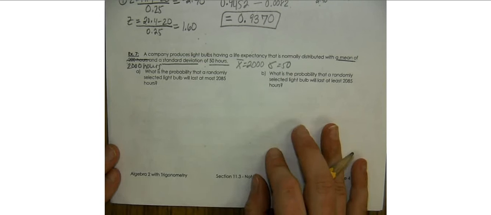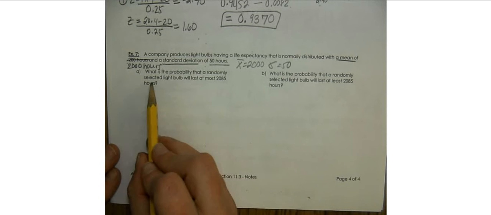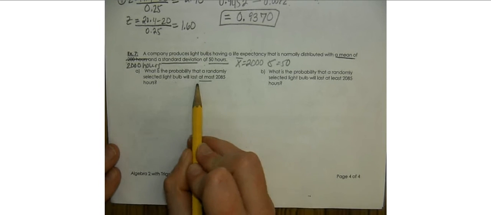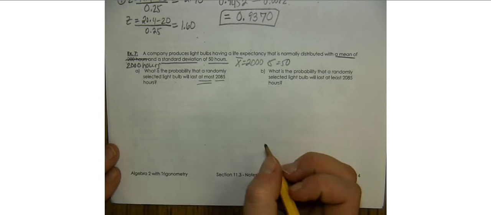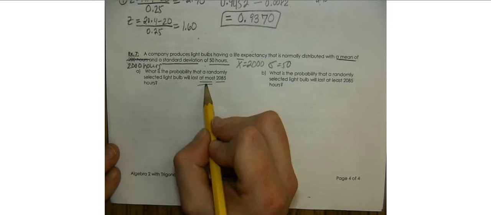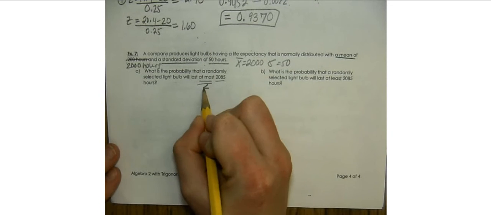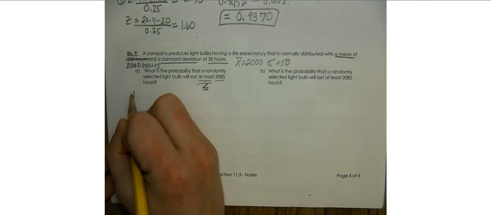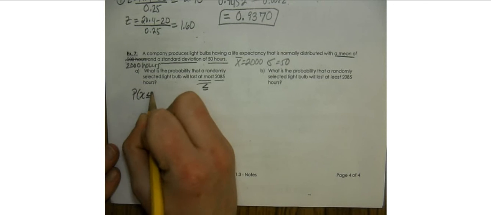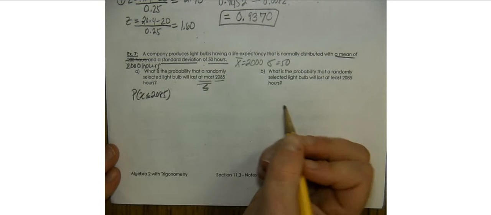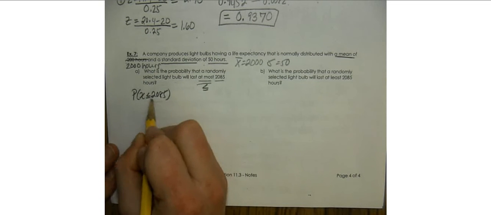It says, what is the probability that a randomly selected light bulb will last at most 2,085 hours? So at most, that indicates less than or equal to. So we don't want anything more than 2,085 hours. So we want to figure out the probability that x is less than or equal to 2,085 hours, which means that we need to convert 2,085 to a z-score.